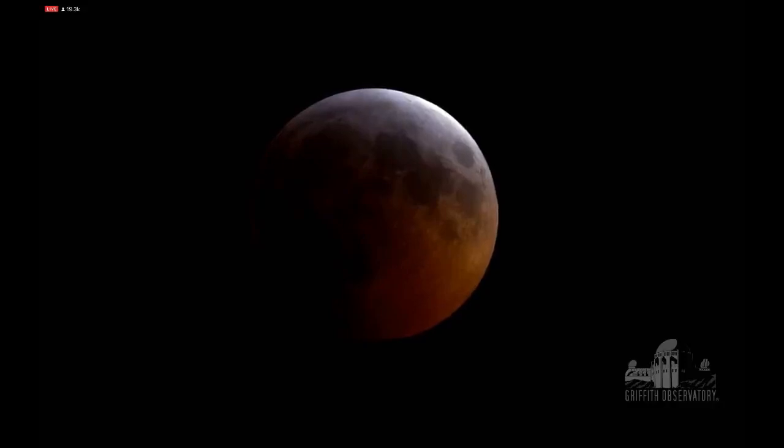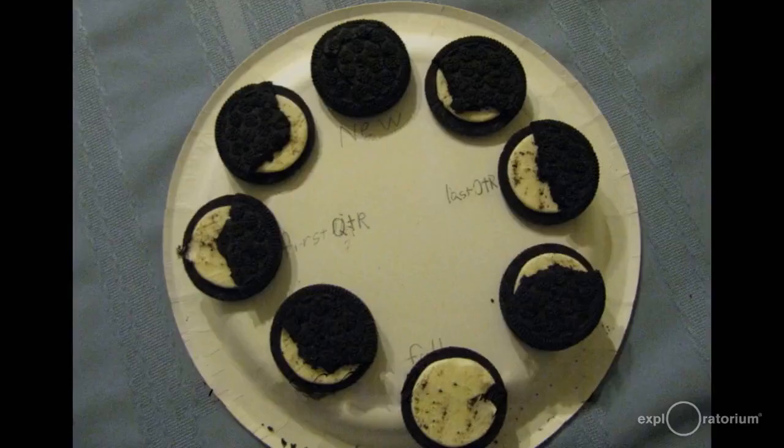I have a slide here of a student project that did phases of the moon, but they did it with Oreos. I always just love that slide. But no red Oreos. This wasn't an eclipse. The full Oreo there is not in eclipse.